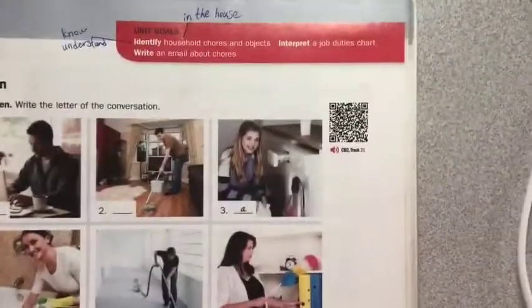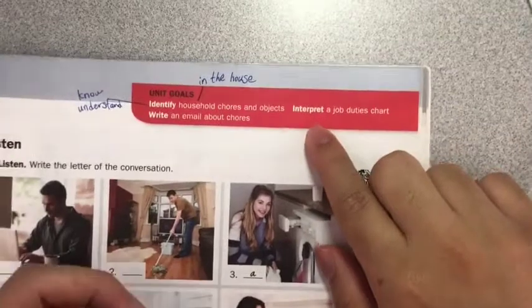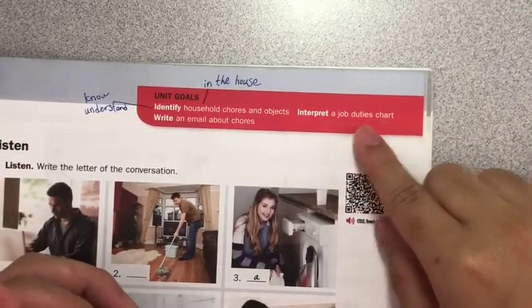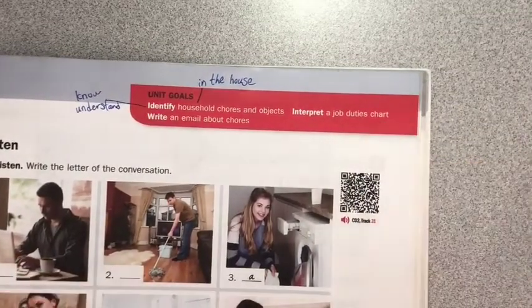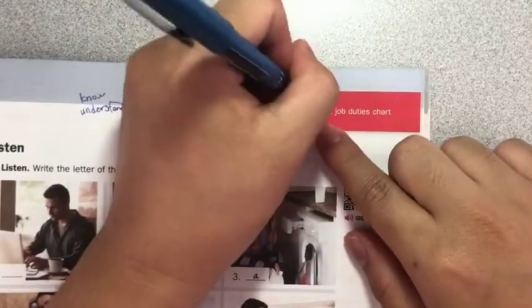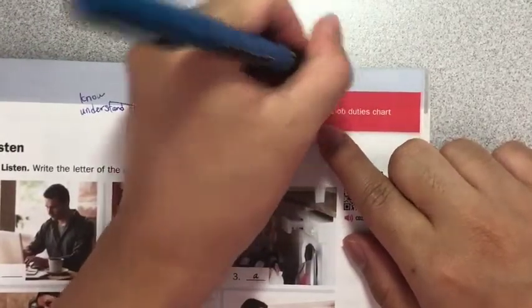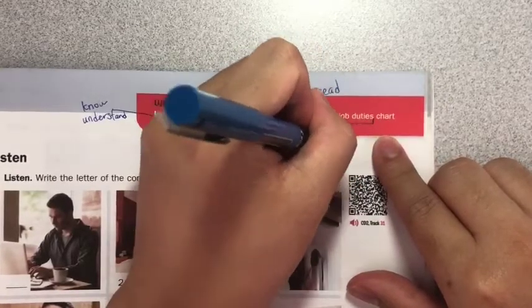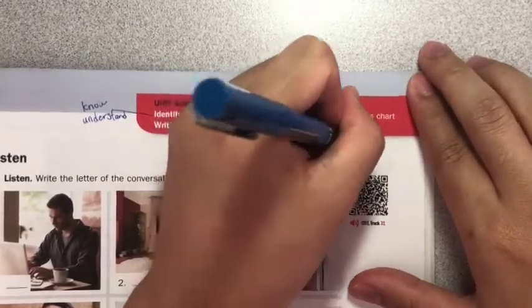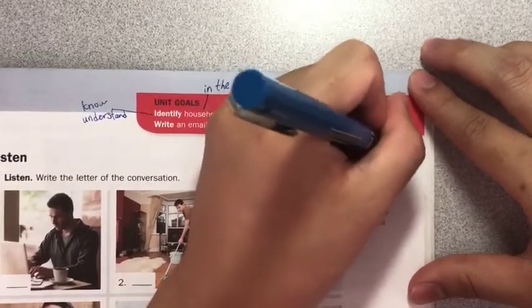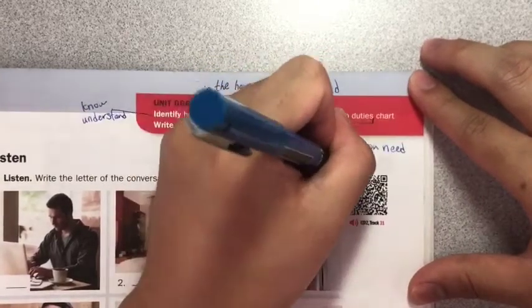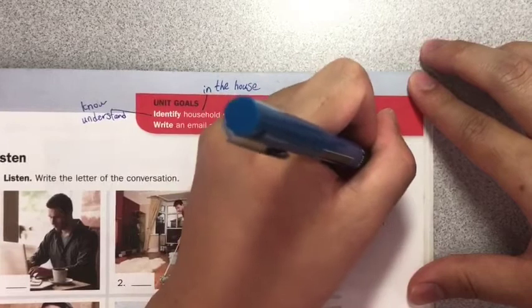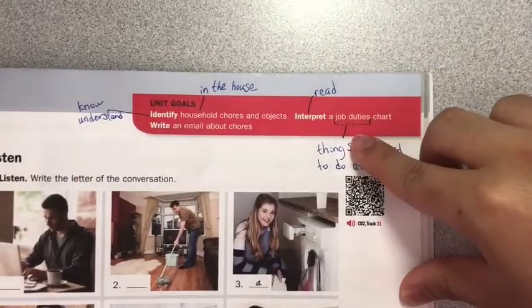Okay? And next, we want to interpret a job duties chart. Interpret means read. Job duties means things you need to do at work. Because it's your job.